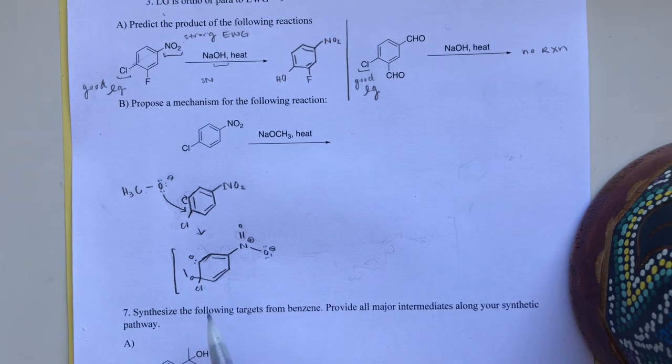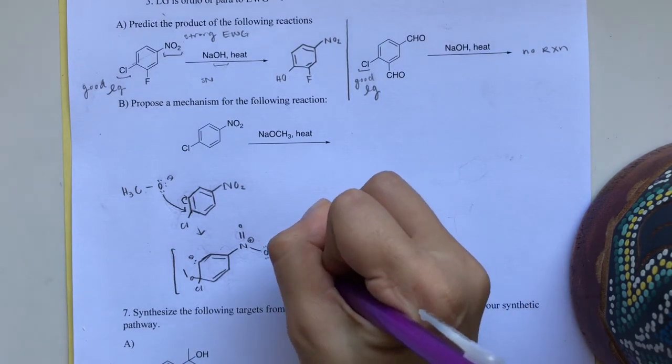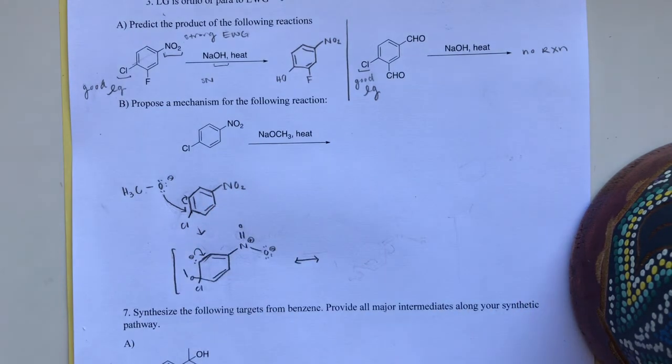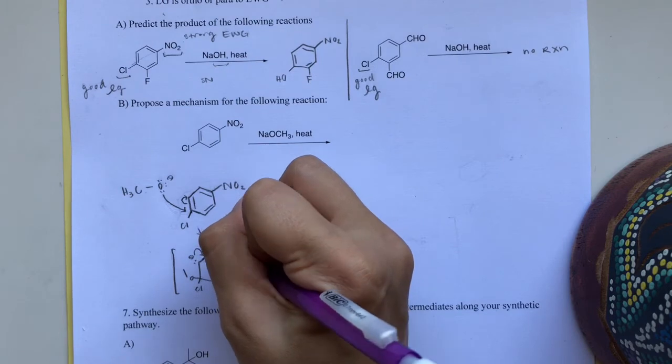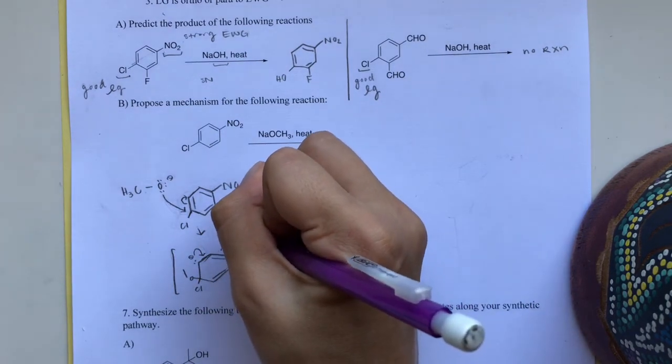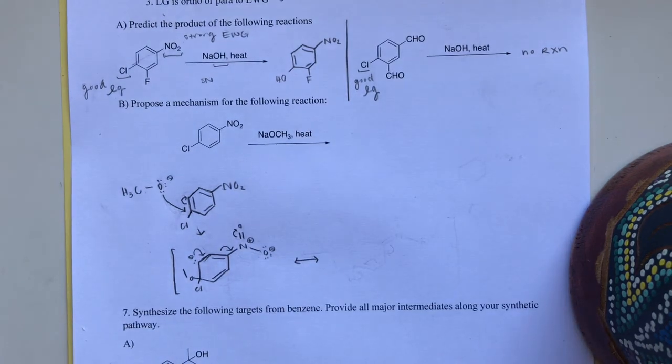Now this participates in resonance to stabilize this intermediate, and these electrons make a double bond. These electrons make a double bond between C and N, and the electrons from this double bond are moved to the oxygen.